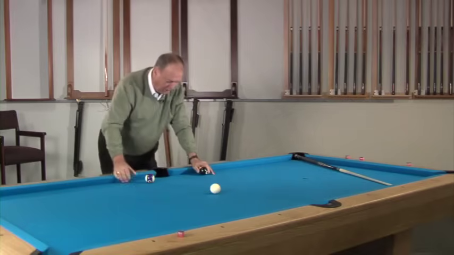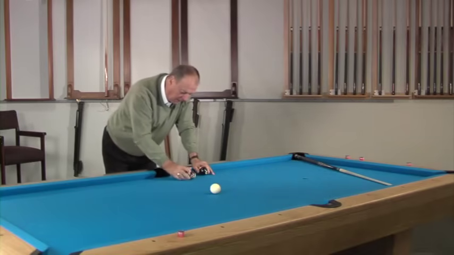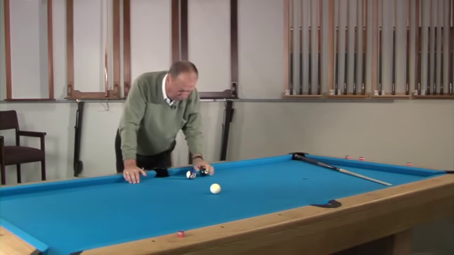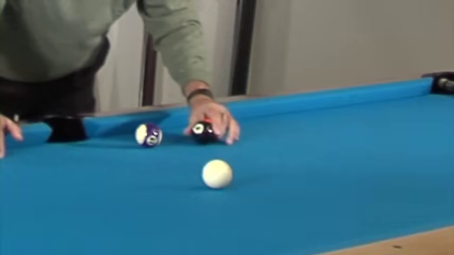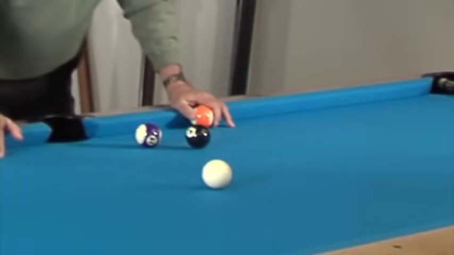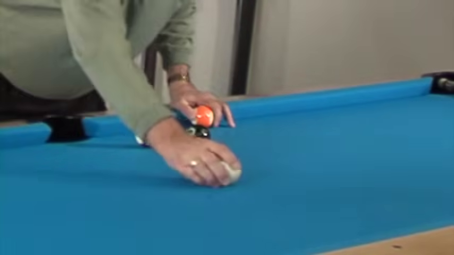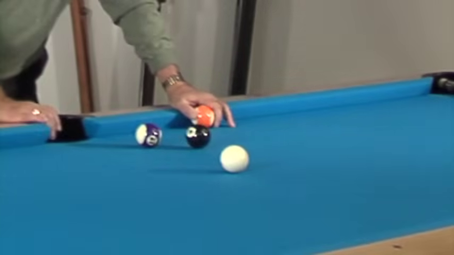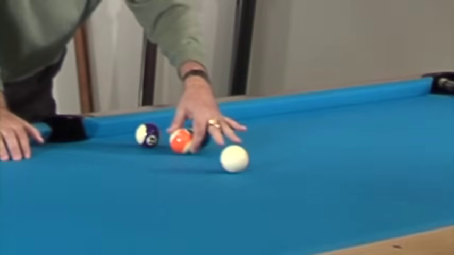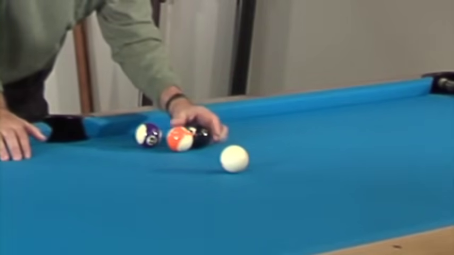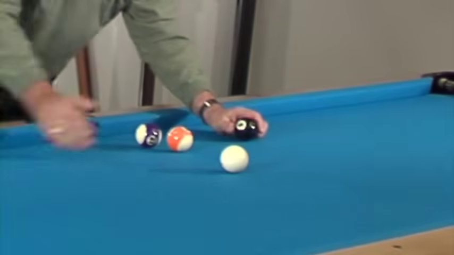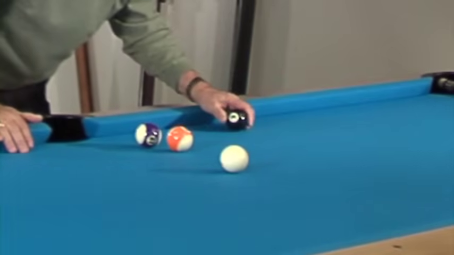There's another shot that comes up that's difficult to call a good hit or a bad hit. And that is a shot like this, where you're cutting the 12 in here. Now, if you tickle the 8 first, the 8 will go out at 90 degrees to this angle or less.